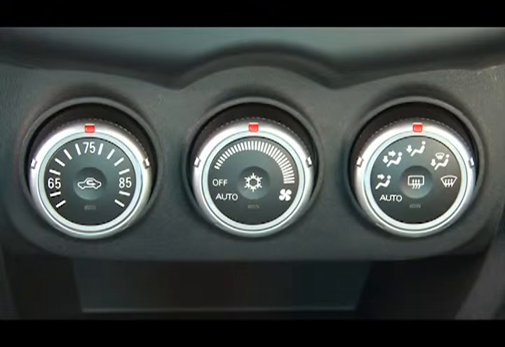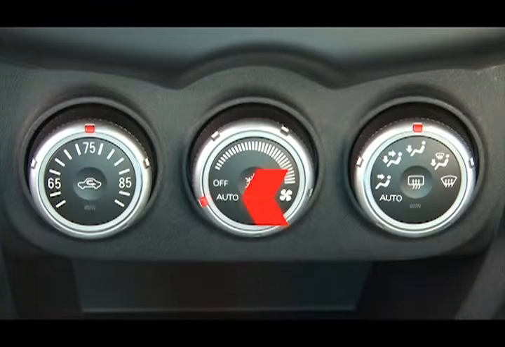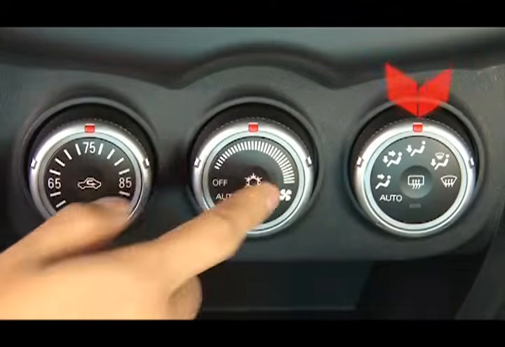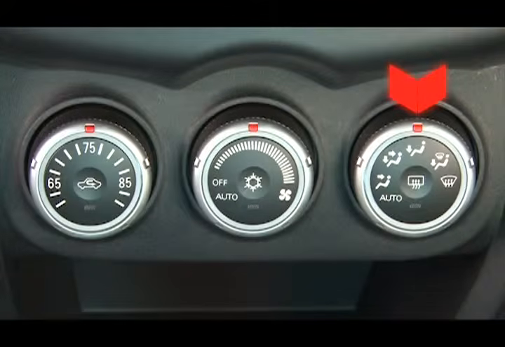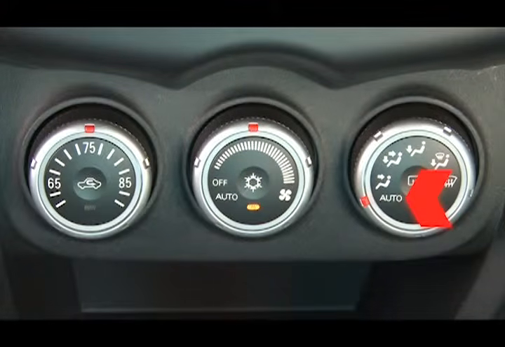If the blower control dial is set to auto, the system regulates fan speed automatically depending upon the temperature control dial setting. If not set in the auto position, the mode selection dial can also be used to manually select specific airflow outlets. If the mode selection dial is set to auto, the system directs airflow to the proper outlets depending upon the temperature control dial setting.